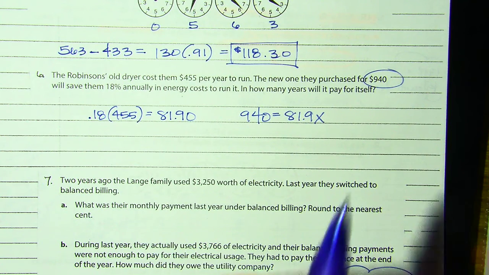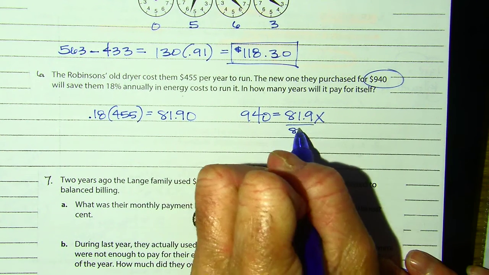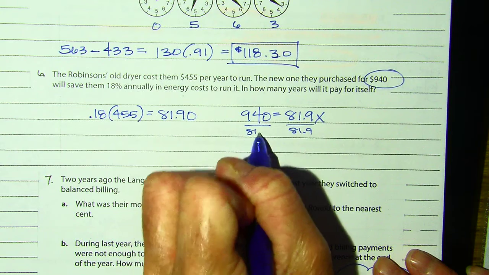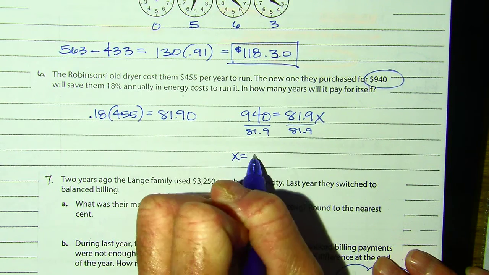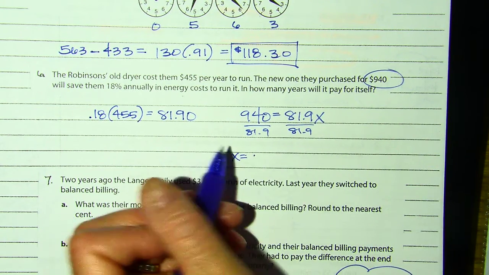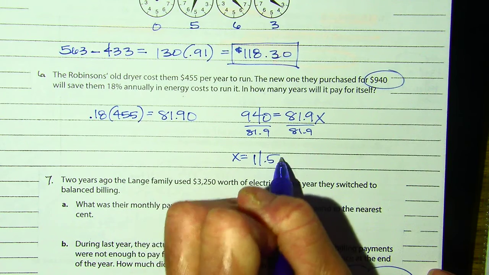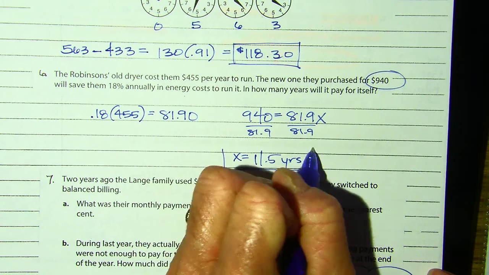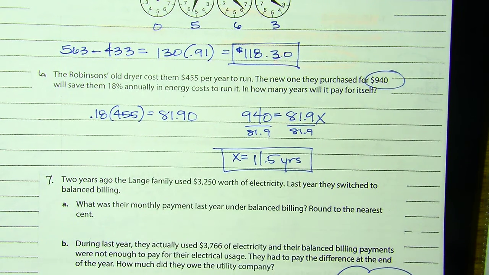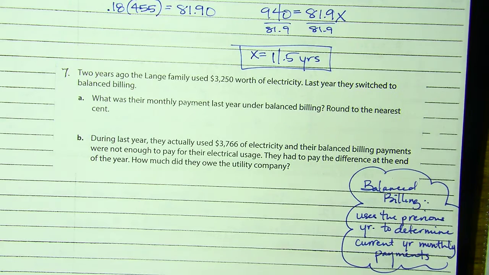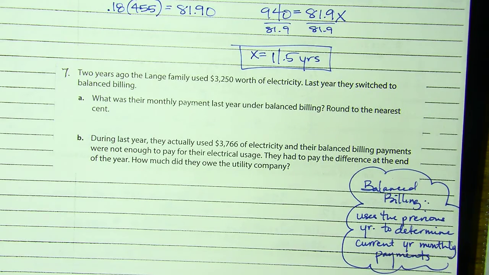So I have to divide, and I got 11.5 years. So it's going to take a while for the cost of this new dryer to make up for their amount of savings. So number 7 talks about balanced billing.